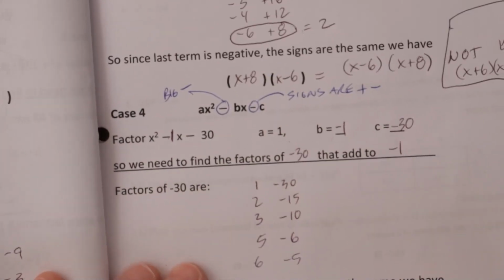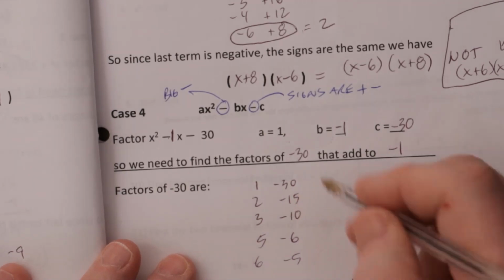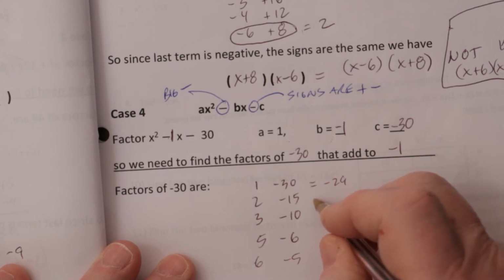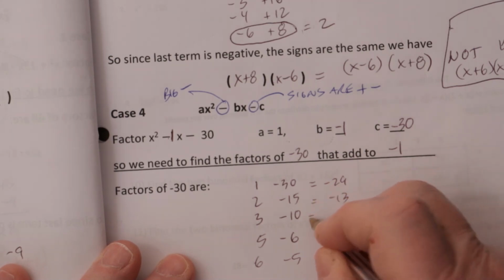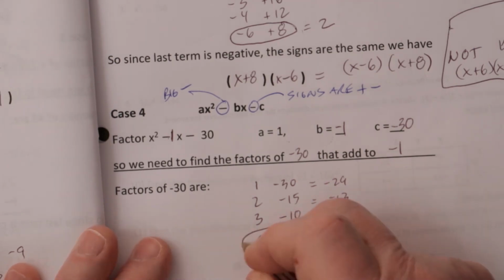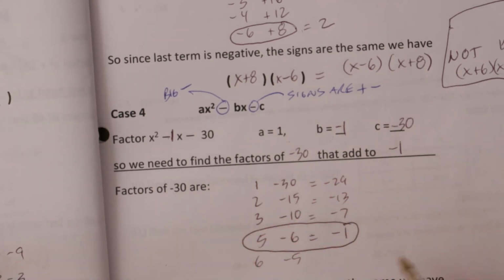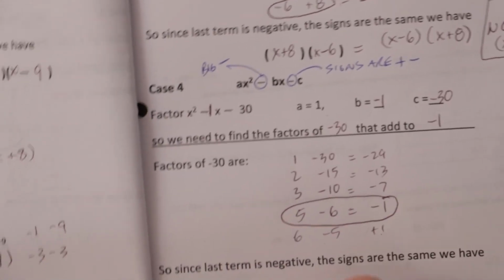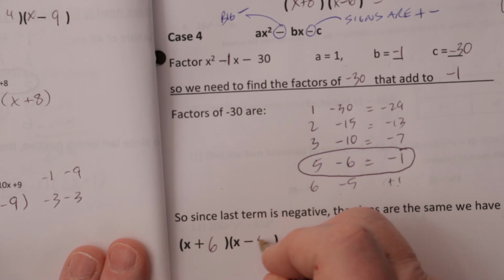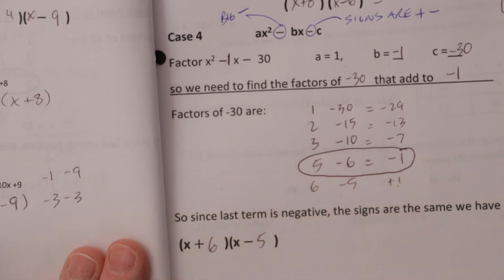Okay, and let's see what we get. So if we did this all out, if we weren't sure, negative 29, and negative 13, and negative 7, and here's our bing, bing, bing, negative 1. Okay, and then this would give us a positive 1. So that's why that's a bad thing, because we have the opposite sign there. So I just fill in down the bottom here a plus 6 and a minus 5. And I think we're good to go.